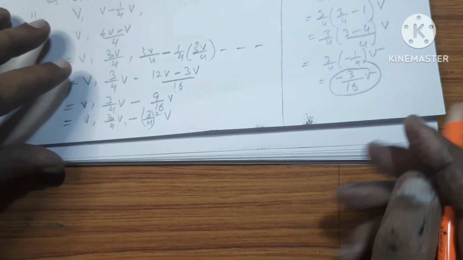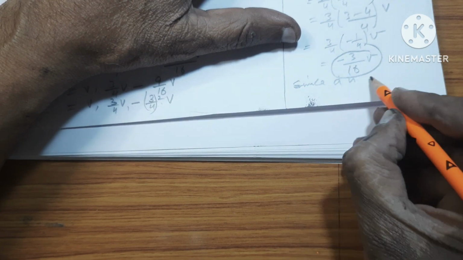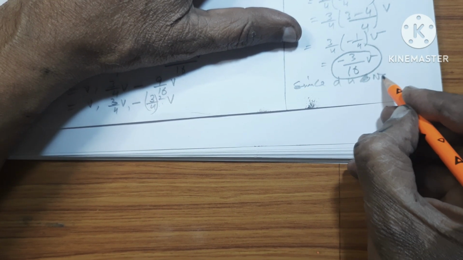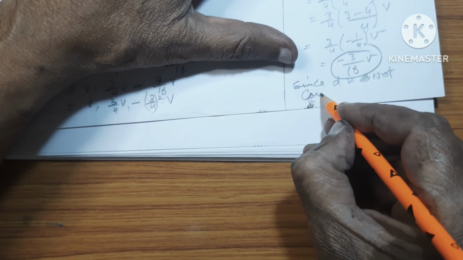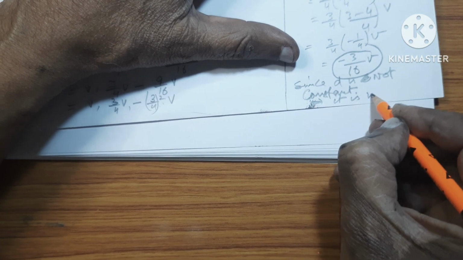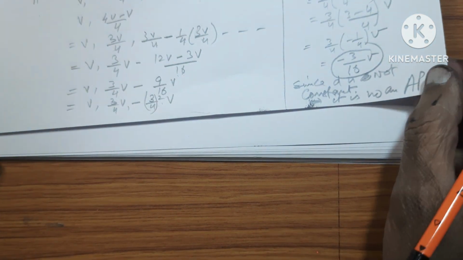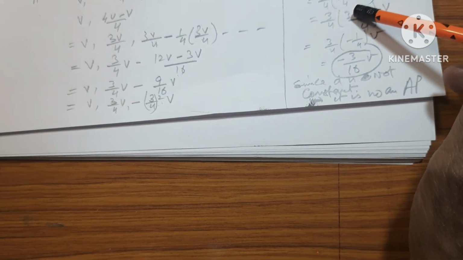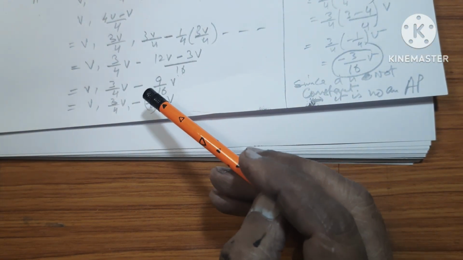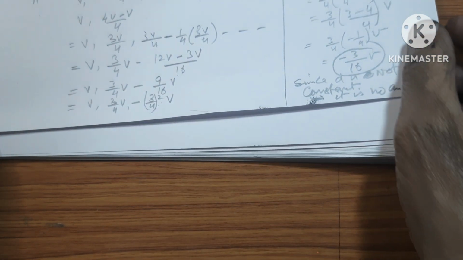So since D is not constant, therefore it is not an AP. So it has a little more calculation. You need not do this many calculations. Simply you can say, since the difference between this and this is not constant, therefore it is not an AP.